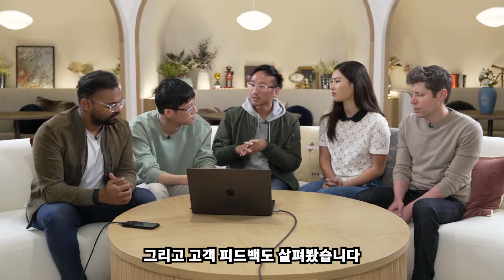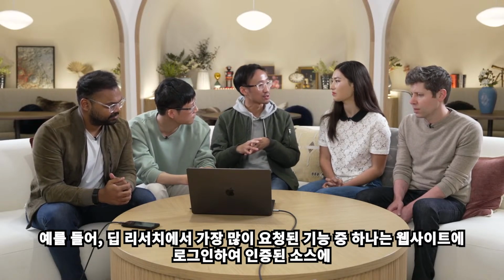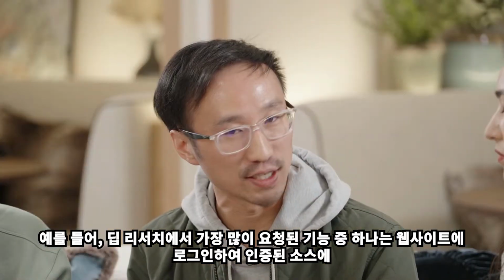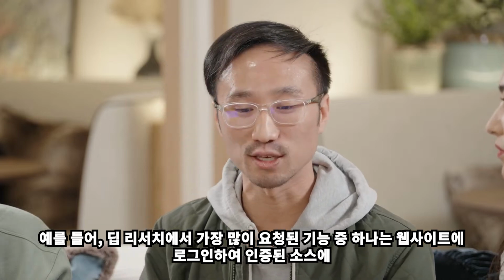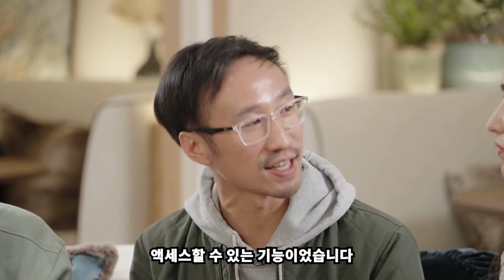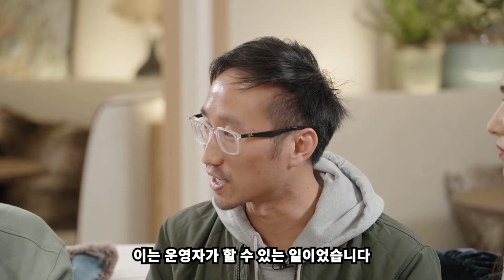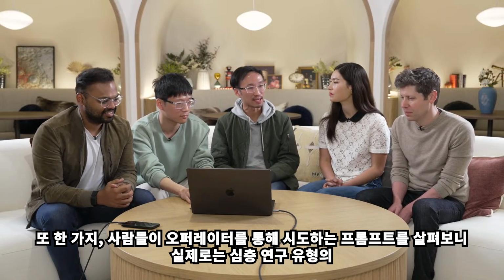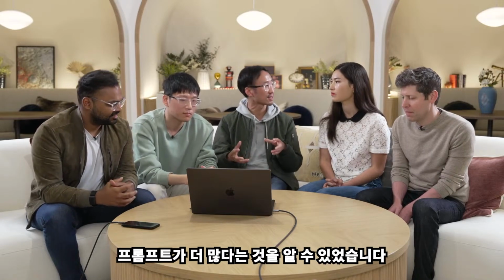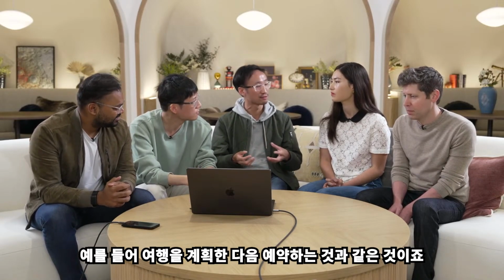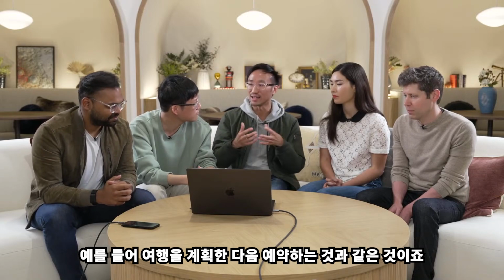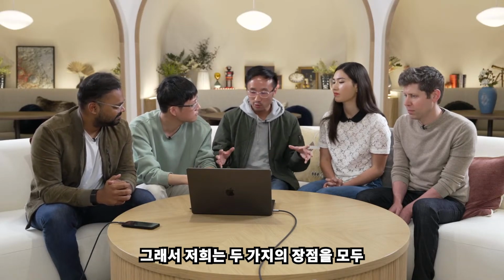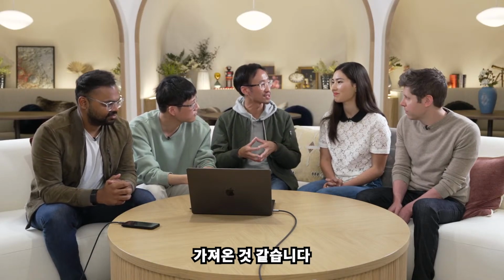And then we were also looking at some customer feedback. So for example, one of our most highly requested features for Deep Research was the ability to log into websites and access authenticated sources. That's something that Operator can do. I've been waiting for that for a long time. Yeah. Another thing is that we were looking at the prompts that people were trying for Operator, and we saw that they were actually more deep research type prompts. For example, plan a trip and then book it. And so, yeah, we really feel like we're bringing the best of both worlds here.